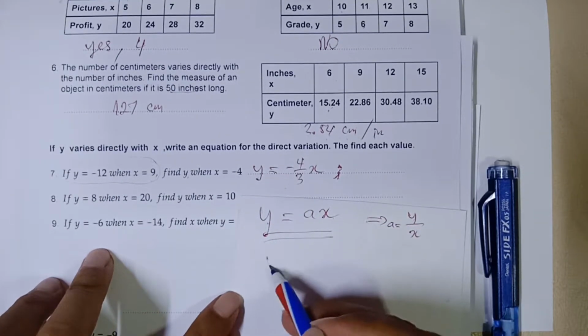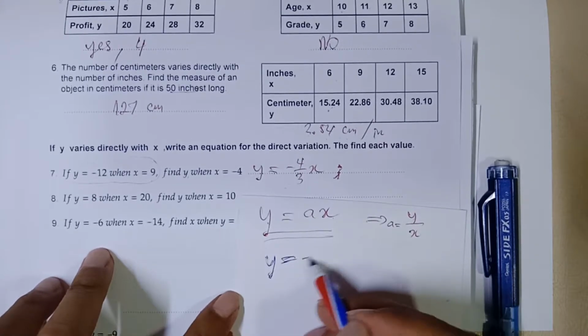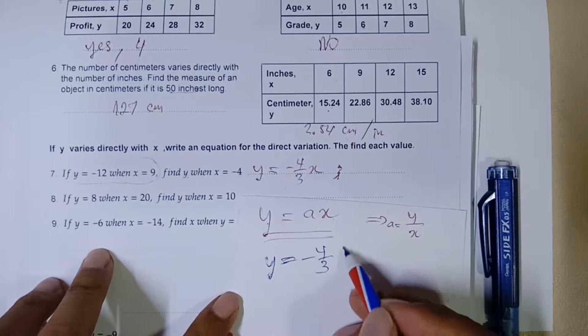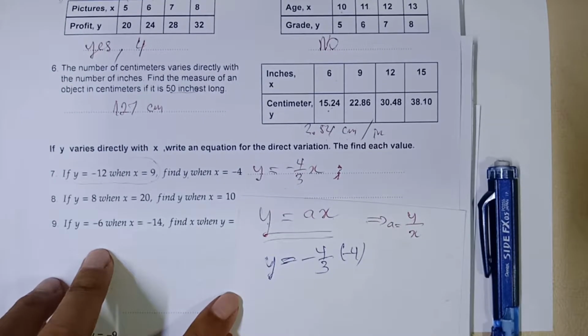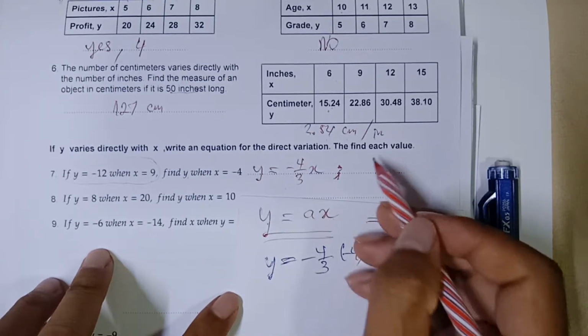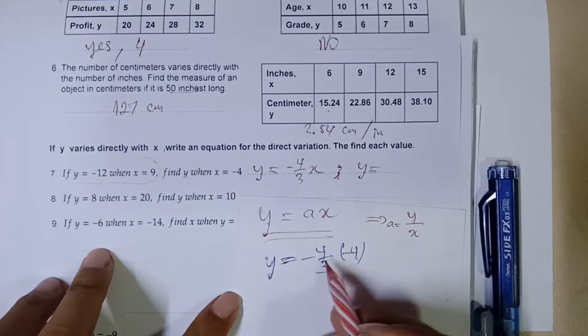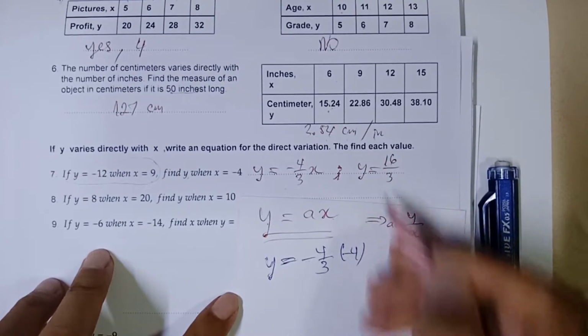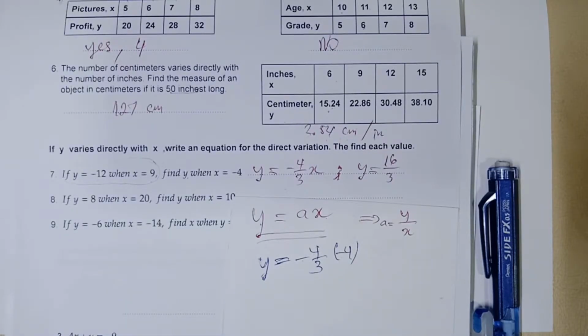You have y equal to negative 4 over 3 times x, but your x here is negative 4. So negative 4 times negative 4, you have positive 16. So y is simply 16 over 3. As simple as that.